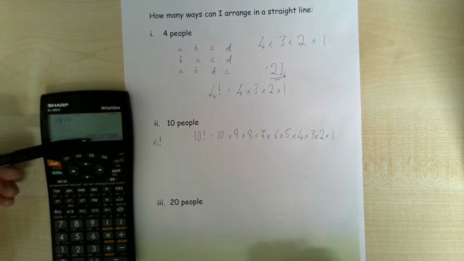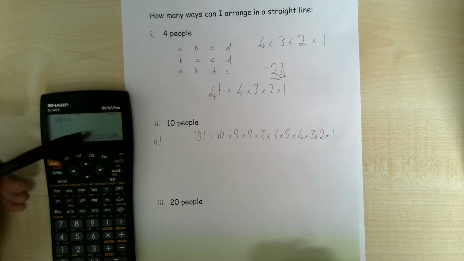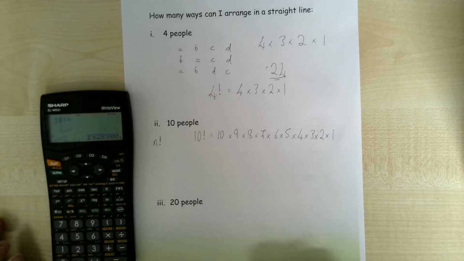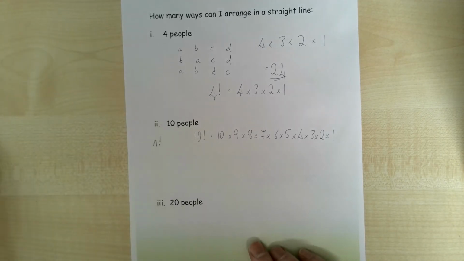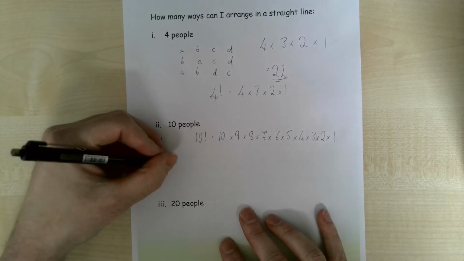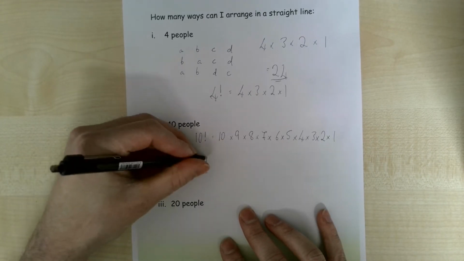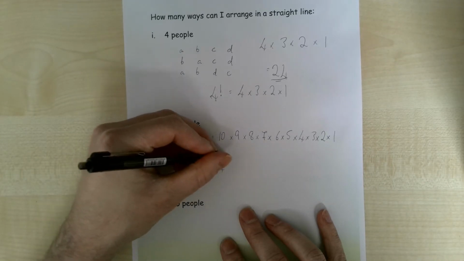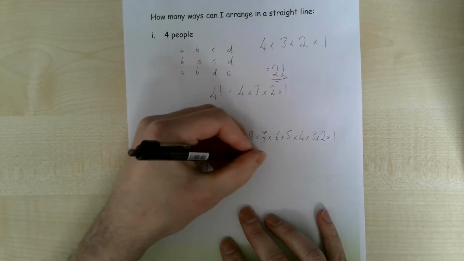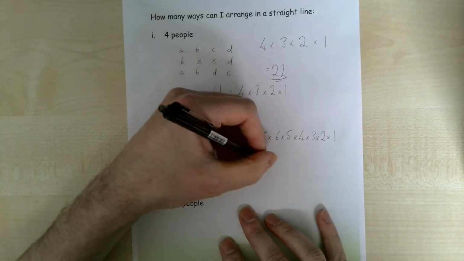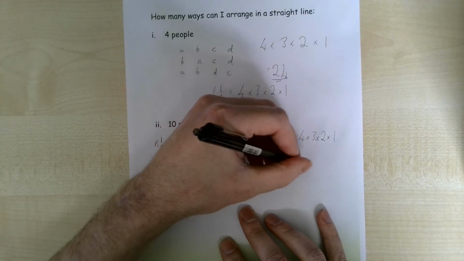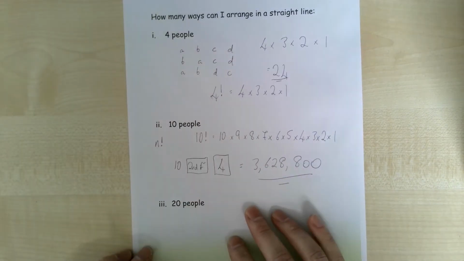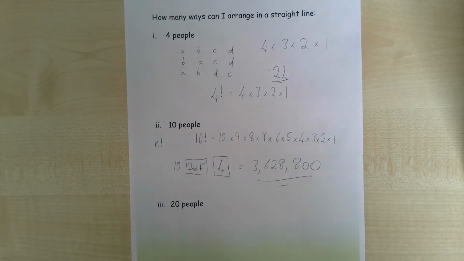And 10 factorial is this very large number, 3,628,800 different ways of arranging 10 people. So something you definitely don't want to be listing. So that was 10, second function, press the 4 button, equals 3,628,800, and that is our answer, using again the factorial button.